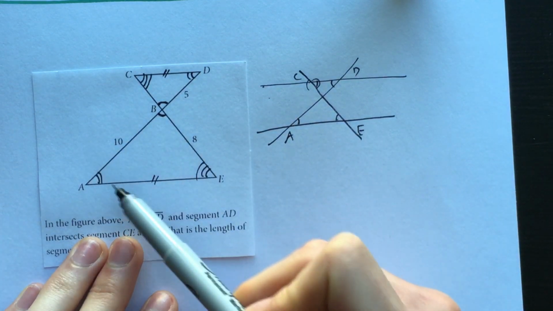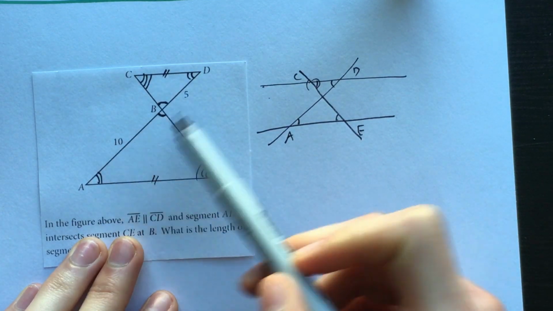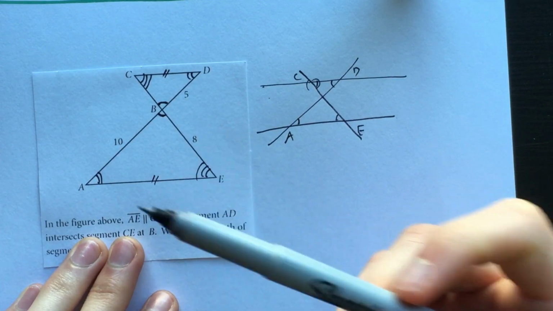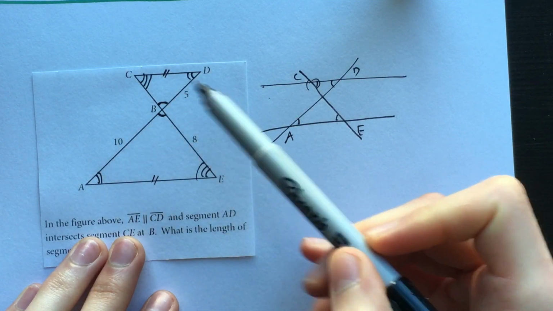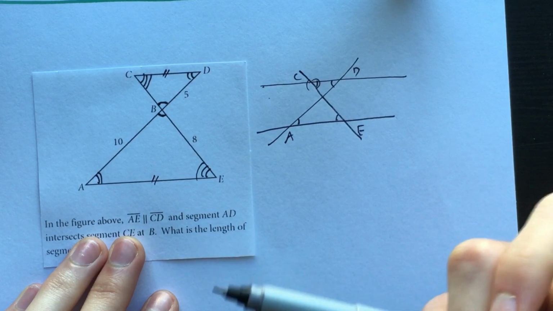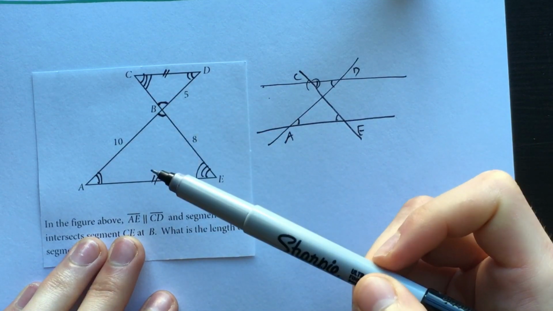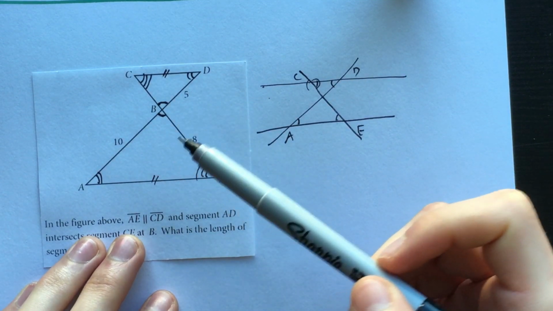So what have we established? We've established that actually all of the angles in these two triangles are the same, and we have proportional side lengths. So basically these are two similar triangles. Similar, so they have all the same angles and they have proportional side lengths.